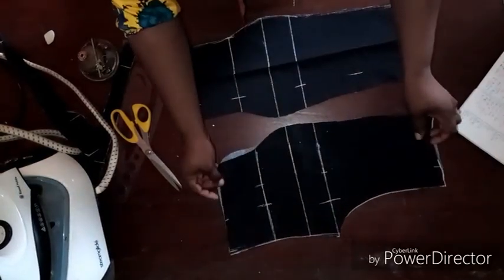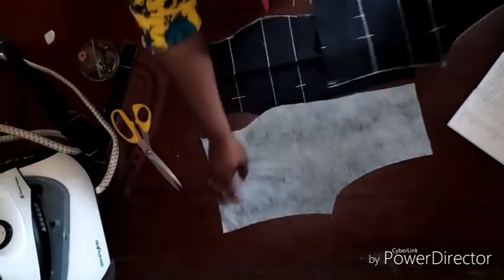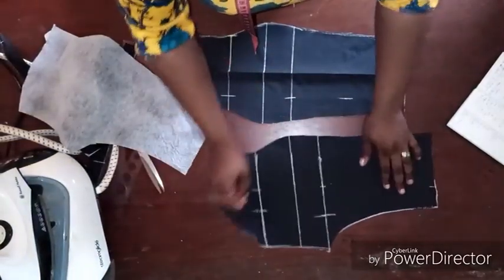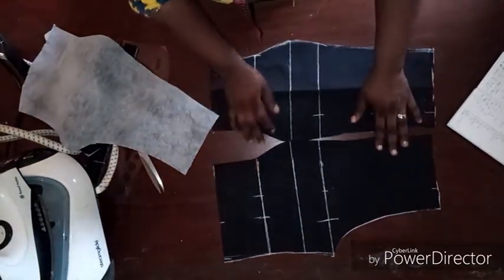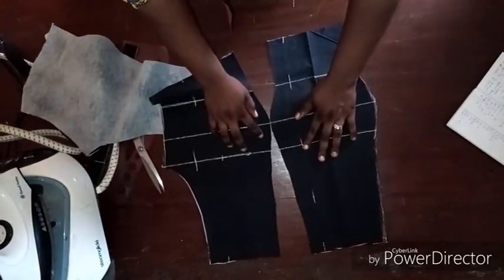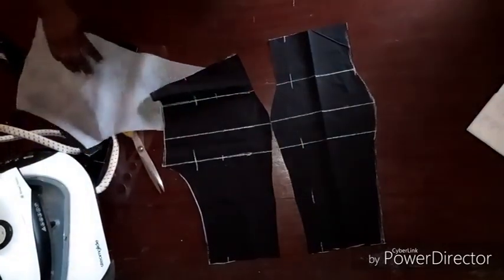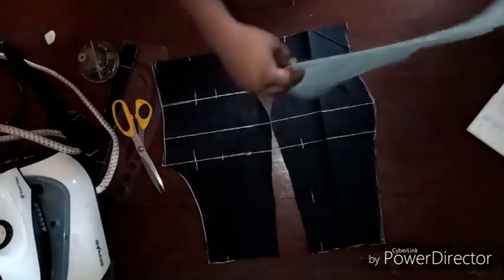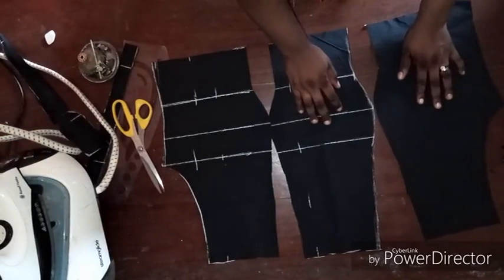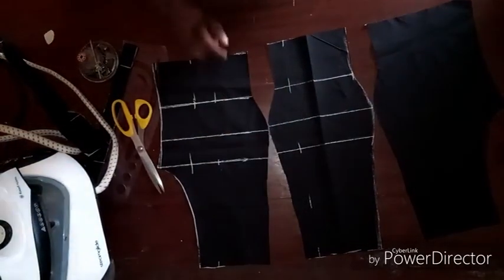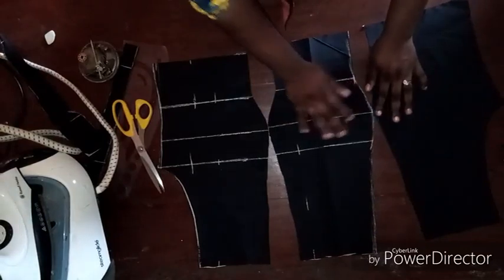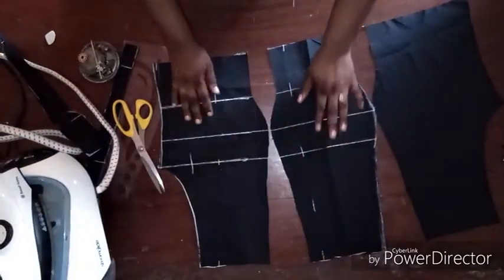So this is the center front, then the side piece, then the other side piece. Remember, I had to cut this on my lining fabric just so that it will be visible enough for us to see. So I'll transfer this pattern to my fabric.